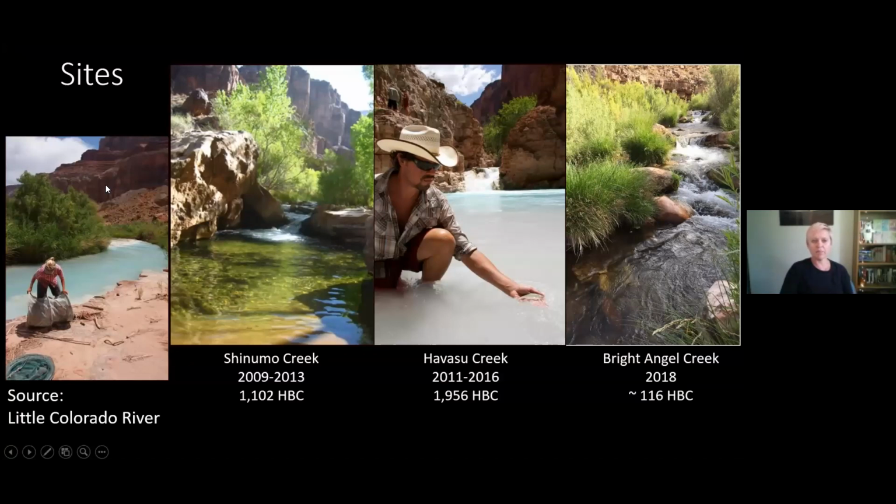Again, all the fish came from the Little Colorado River. We started with Shinumo Creek in 2009, and between then and 2013, we translocated just over 1,100 fish there. We started working in Havasu Creek in 2011, and between then and 2016, we translocated just shy of 2,000 fish into there. And then in 2018, we began work in Bright Angel Creek with the first translocation of roughly 116 chub.